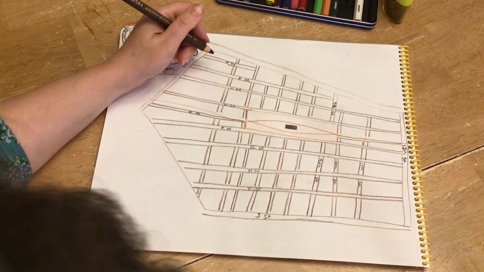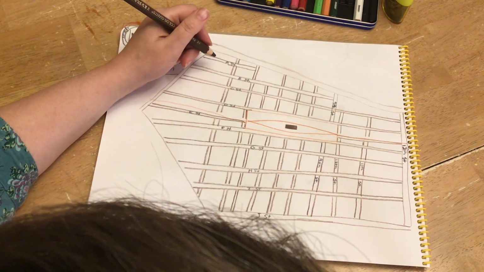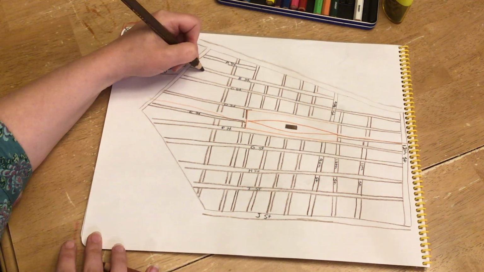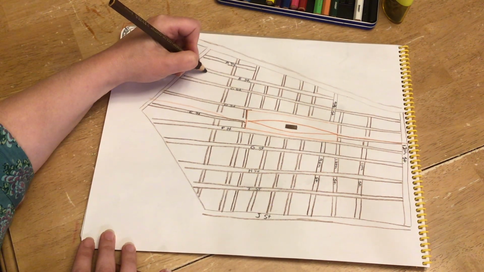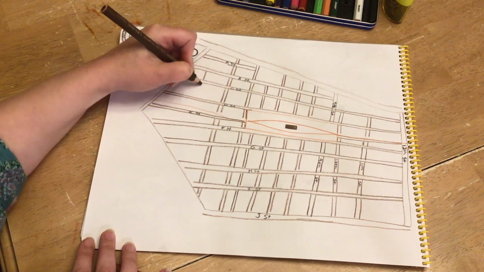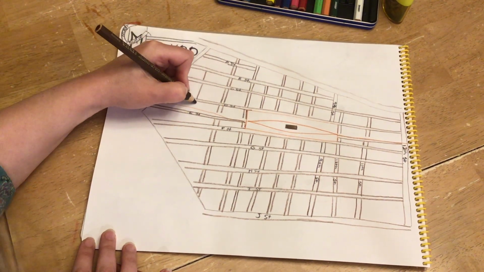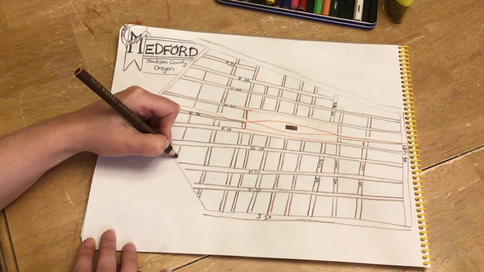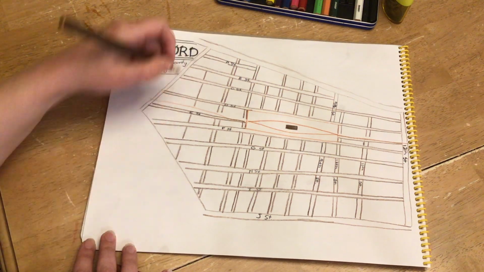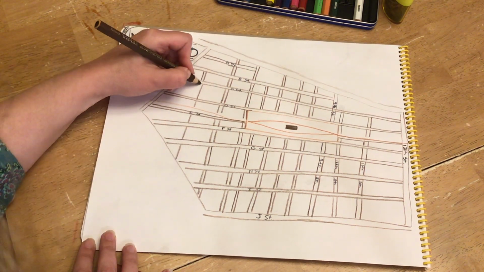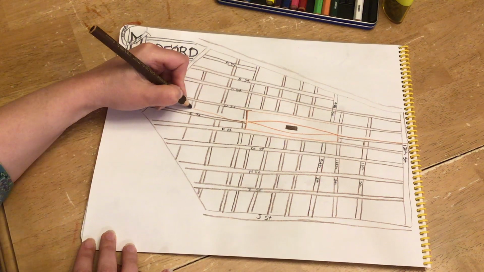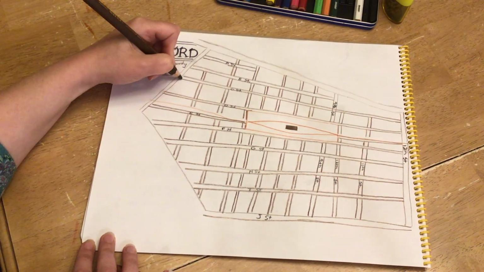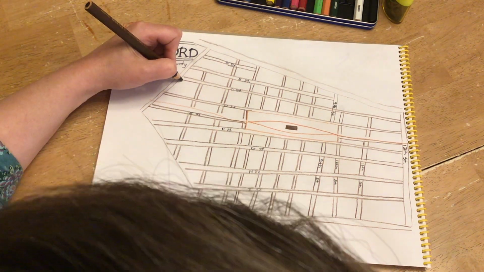And then 2nd Street started down here at B Street. It didn't reach all the way to J Street, as you can see. It just kind of ended there at the edge of town, and then of course eventually they added onto it. This is when Medford was first beginning.